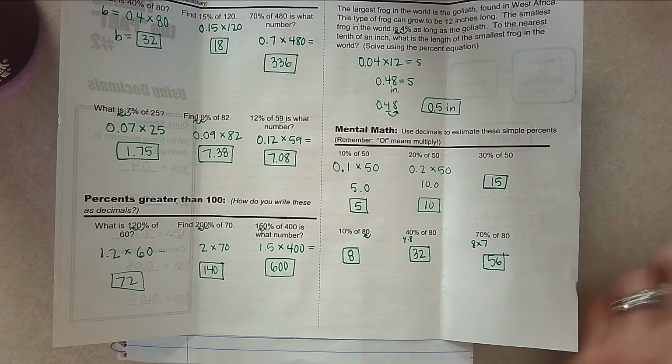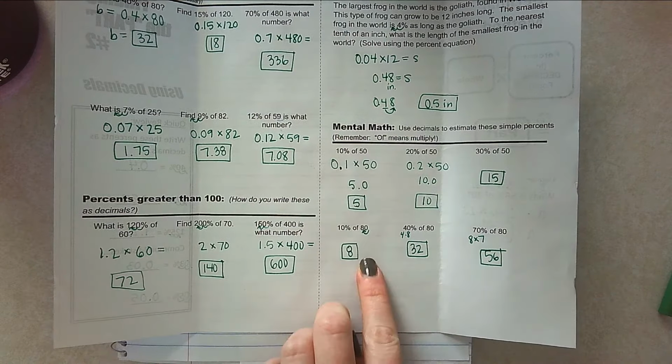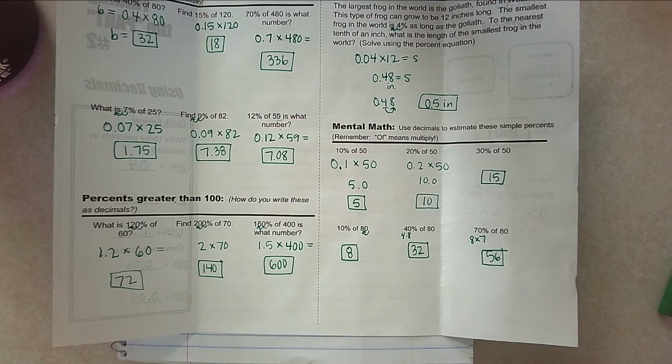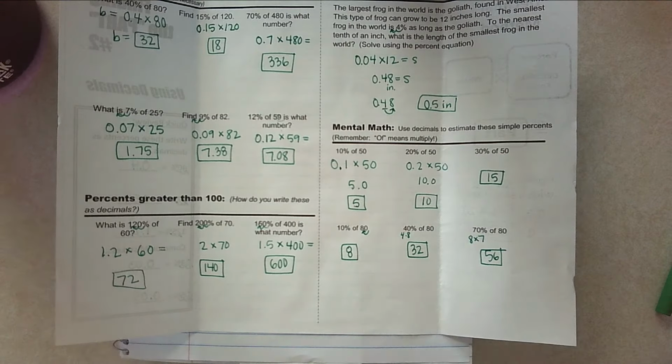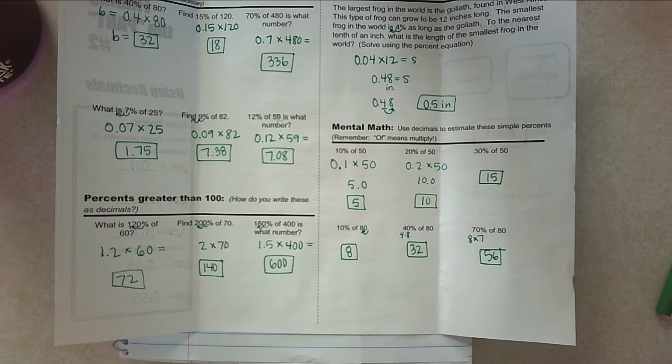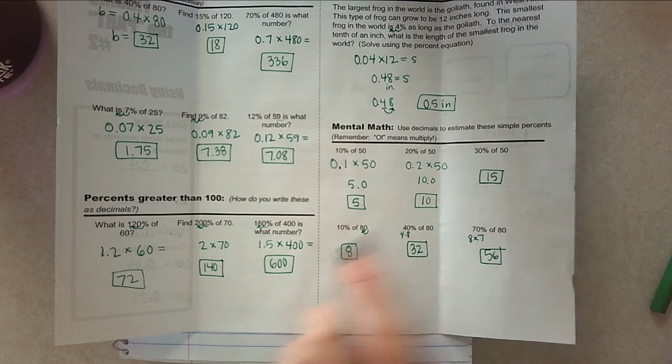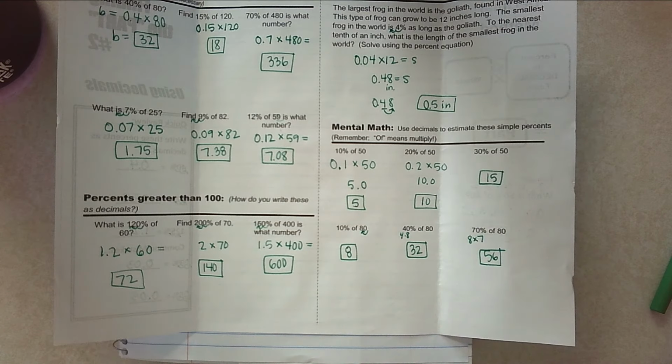So you can see how we can use our 10% marker to help us find any multiple of 10%: 10%, 20%, 30%, 40%, and so on, just by multiplying by that 10% value. So finding our 10% value and then multiplying that by however many 10% I have will help us use mental math to find some of our numbers without having to pull out our calculator.